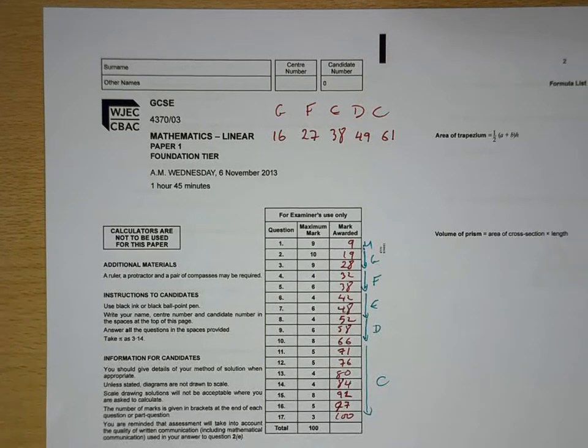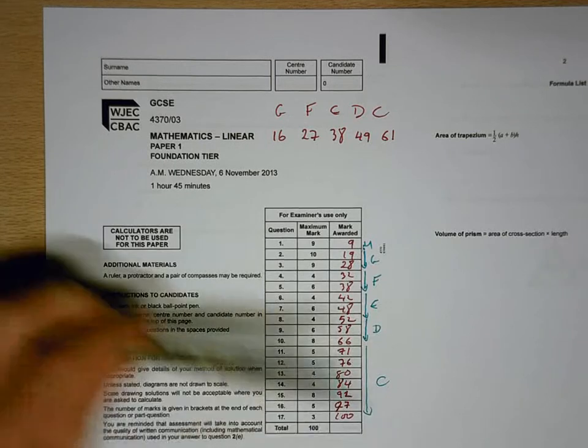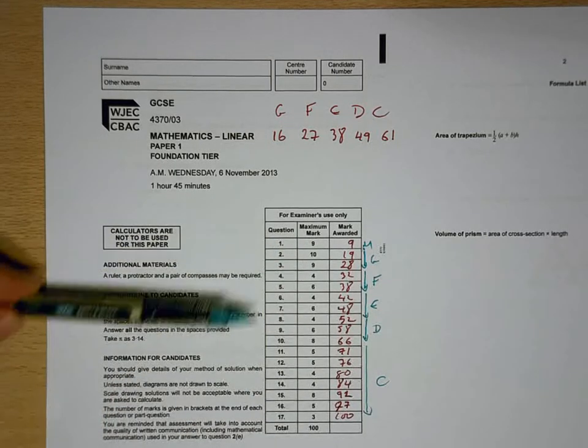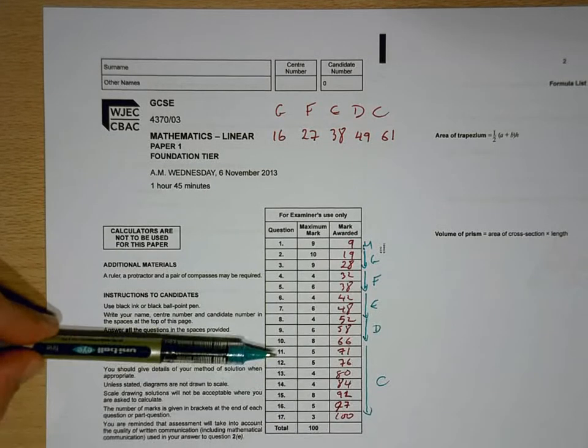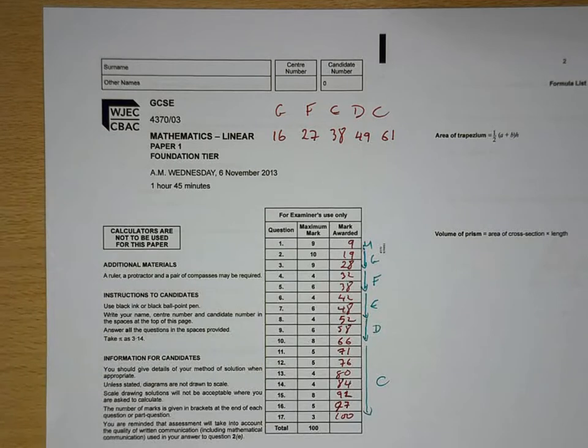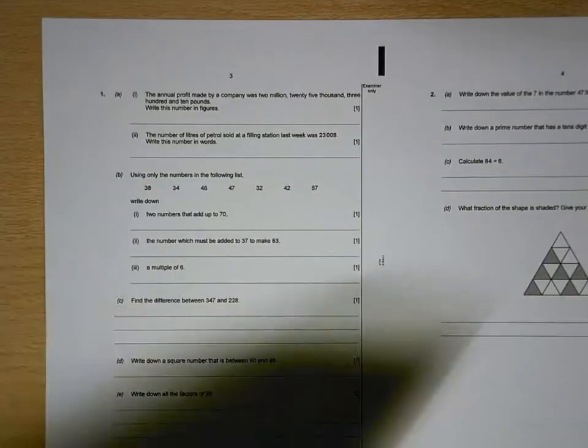Back in November 2013, the grade boundaries panned out as shown there. So you needed to get 61 on each paper, but on paper 1 in order to get a grade C, which means if you got all the more straightforward questions right up to question 10, then you only needed to pick up a few marks here to absolutely be guaranteed a grade C. So let's see how the paper looks.